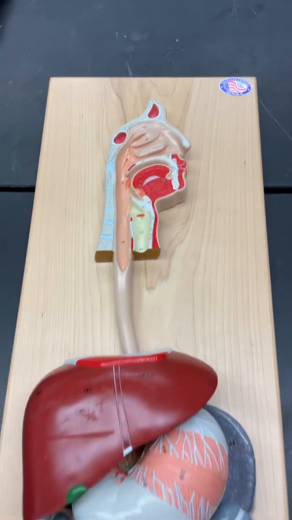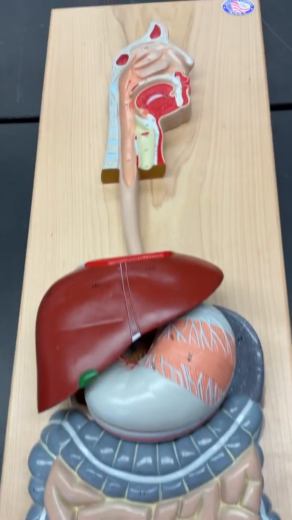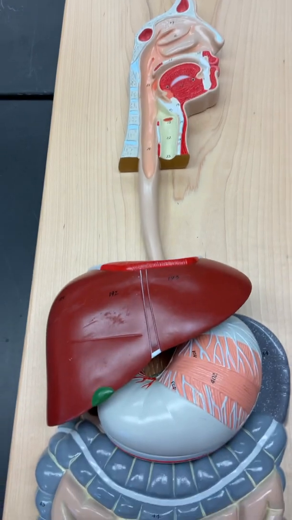Hi, in this video, we're going to be discussing the anatomy of the digestive system. We're going to be discussing both the gastrointestinal tract and its accessory organs.